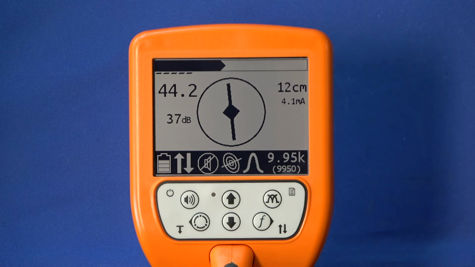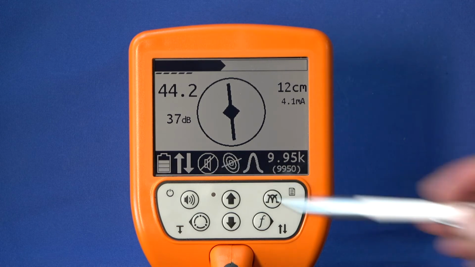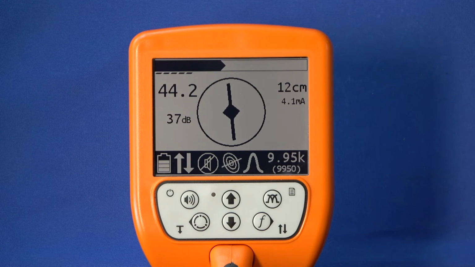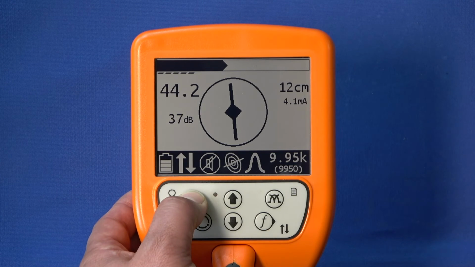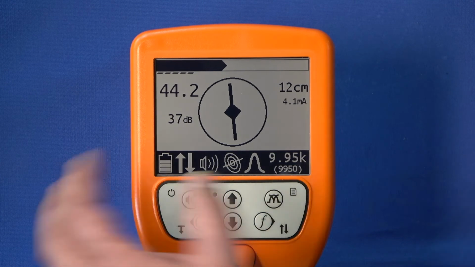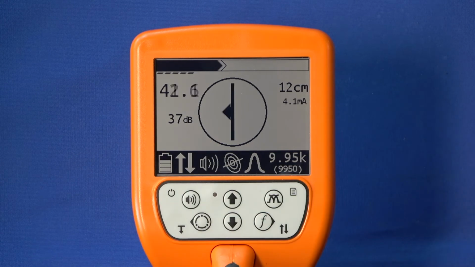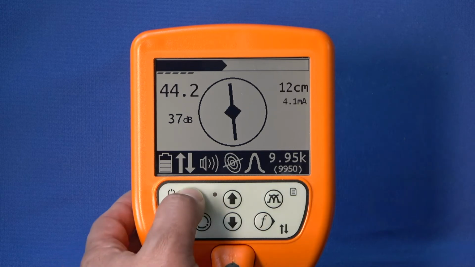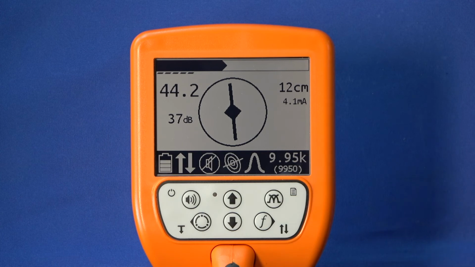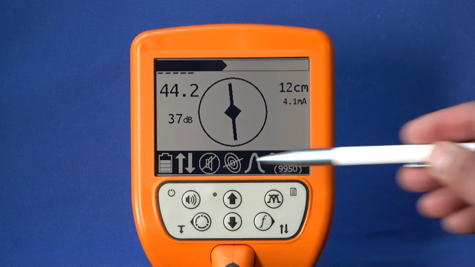To the right of it, you will see a loudspeaker symbol. It indicates the volume of the acoustic signal output. Change the volume with the loudspeaker key. To the right of the loudspeaker symbol, the selected location mode is displayed.